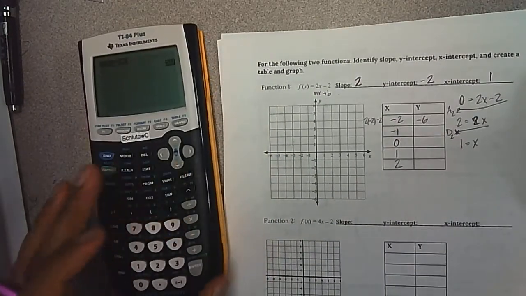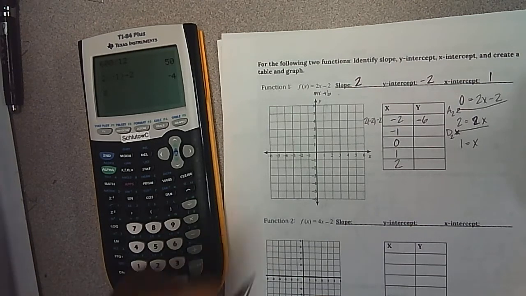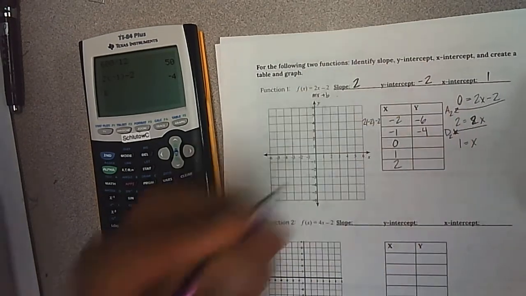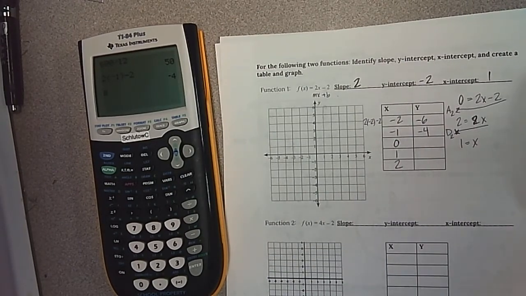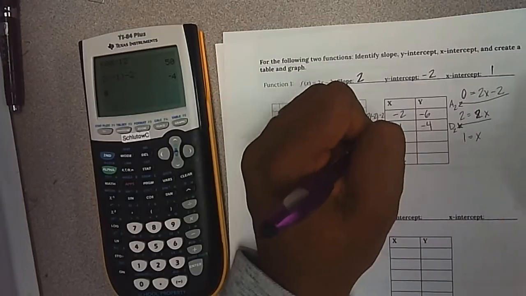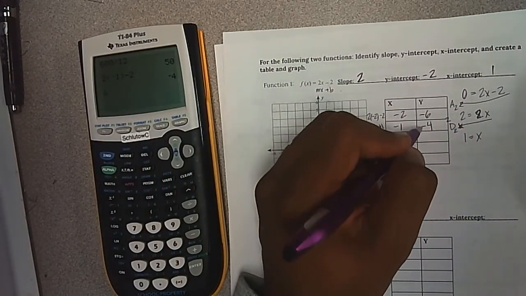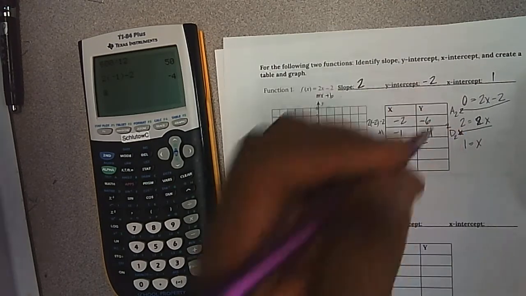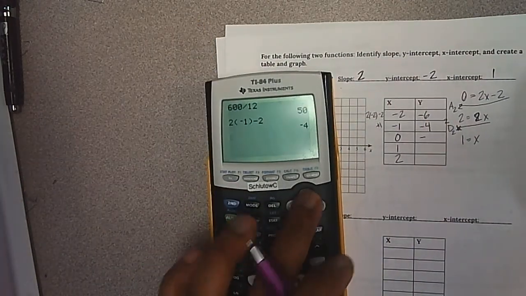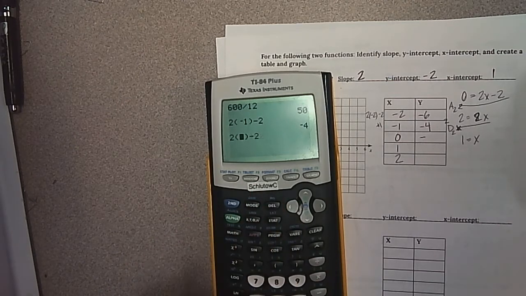All right, so this is going to be 2 times -1 minus 2, which is -4, which matches, right? So we have a slope of 2. So every time these are off by 1, those are going to be off by 2. So if I go up 2 again, just in case, I'm going to hit enter and it retypes what you had.